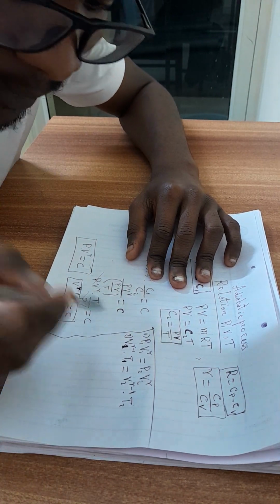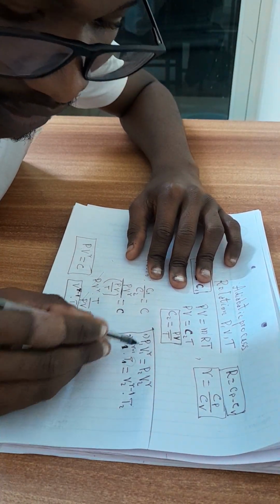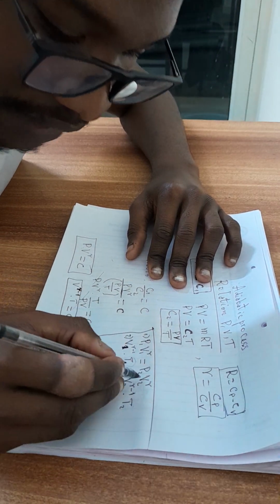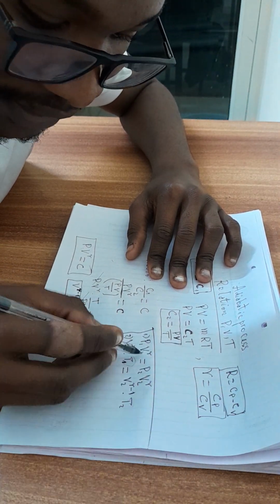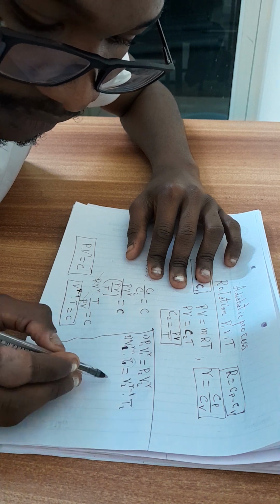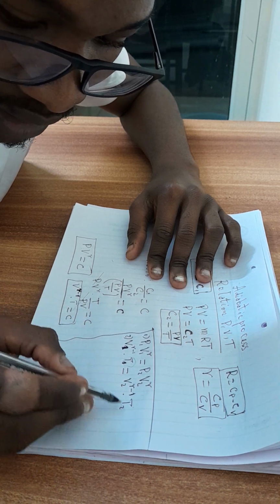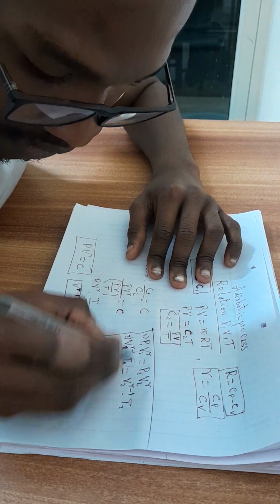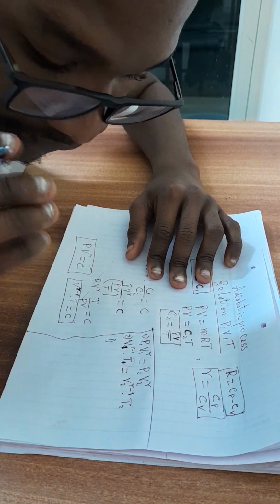I want just to express temperature with respect to pressure. Now I will separate this one. So V1 goes down, and V1 also goes down, and T1 comes here. In both equations, I will just separate V.